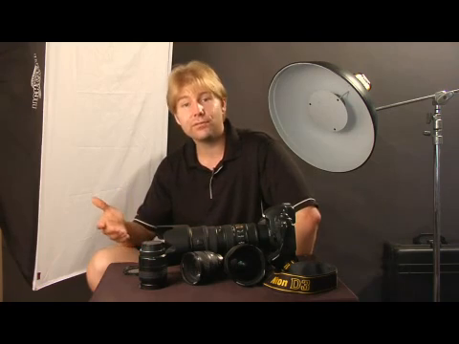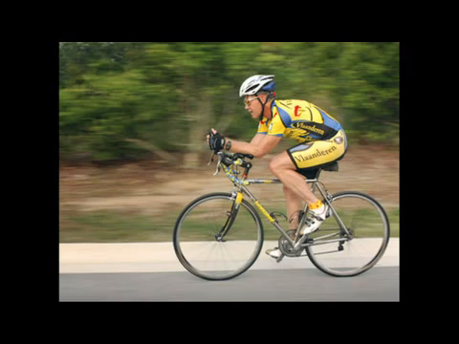Okay, now say you have a little faster motion. Say there's a car going down the road 20 miles an hour. Now 20 miles an hour, you want to be up around 1/500.